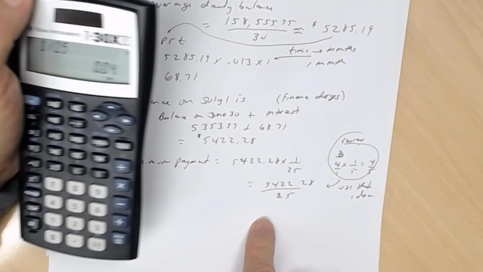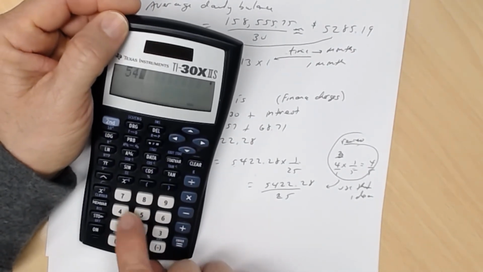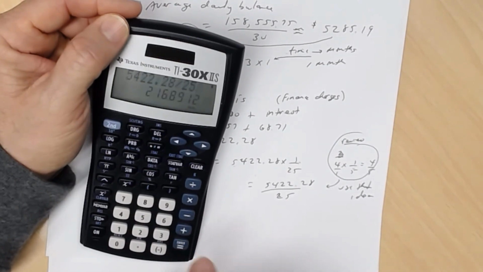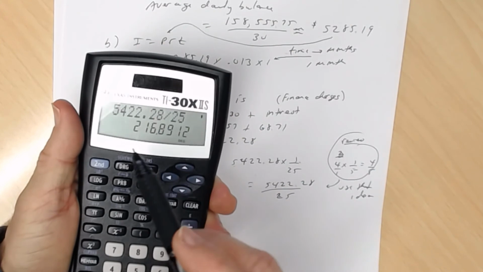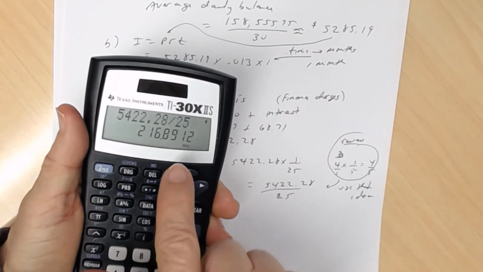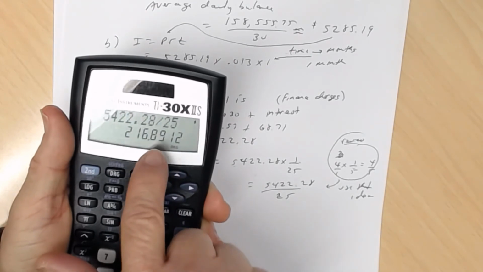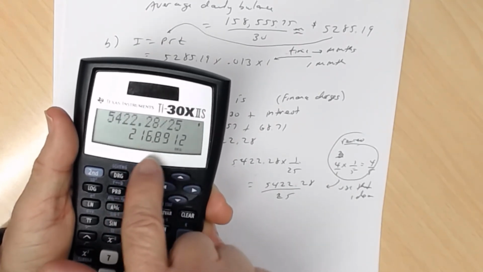All right, so let's see what my minimum payment is. My minimum payment is 5422.28 divided by 25, and this is what I get. Now remember, it says round to the nearest whole dollar, round up. So even if this was, let's say, 216.30, you would still round up.